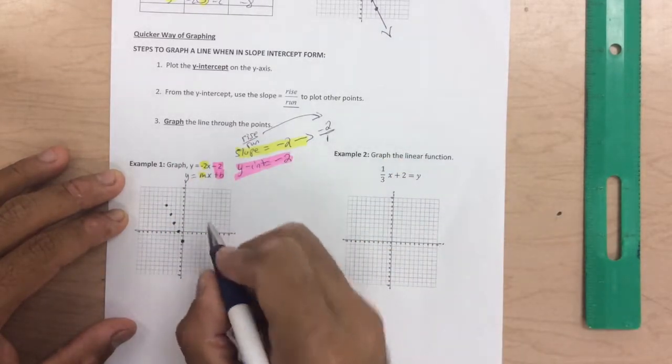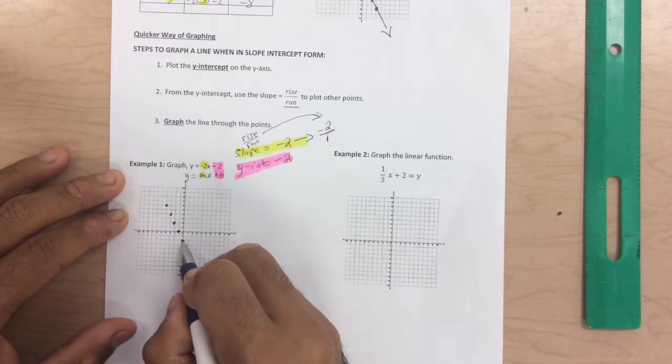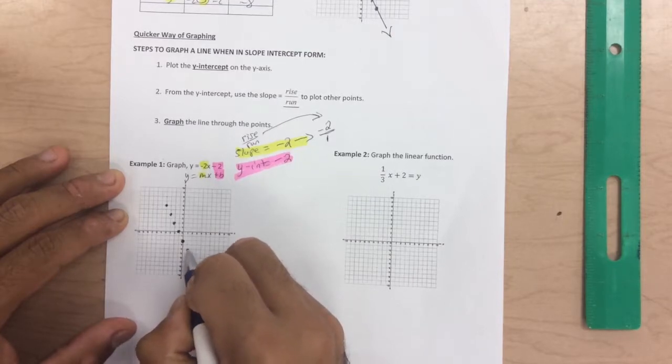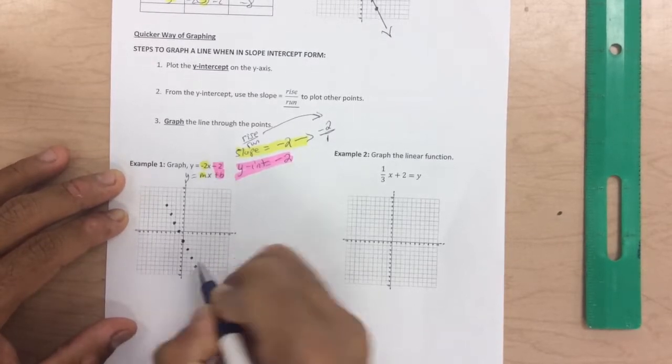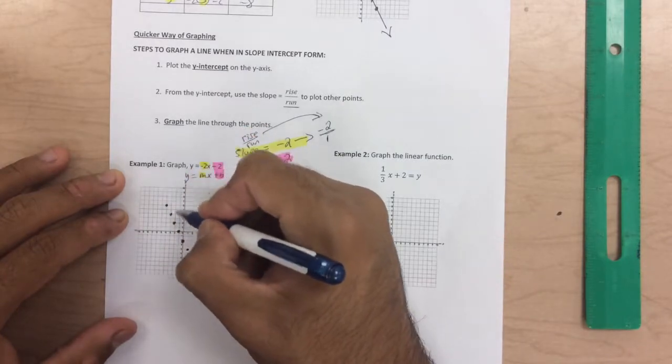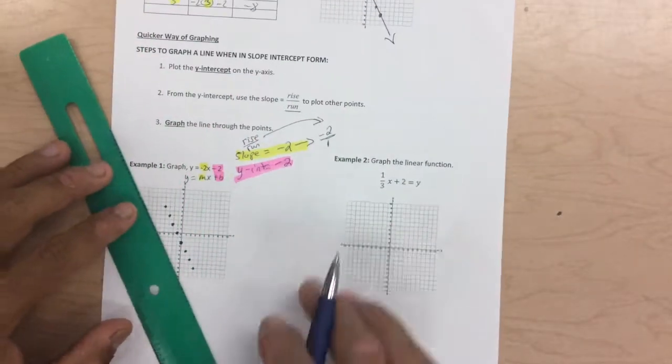So now you can also do it the other way. Start from the other way and go rise, which means go down, down 2 over 1. Down 2 over 1. So anyways, as you can tell, our line is decreasing, and there's the graph of that line.